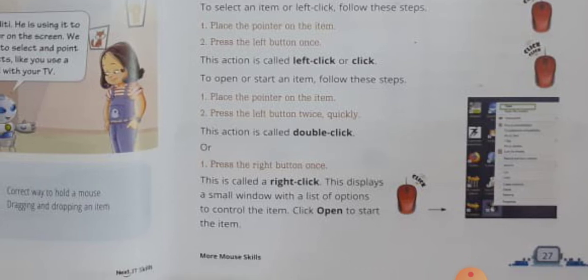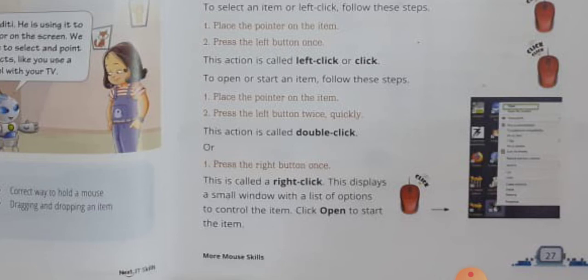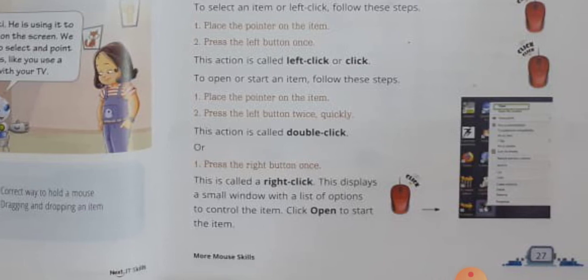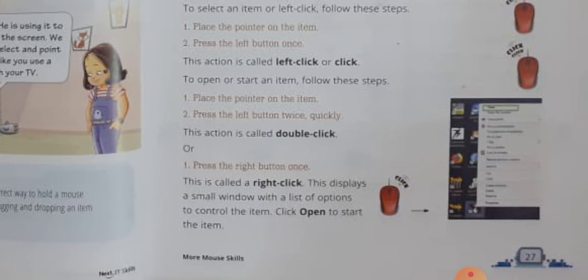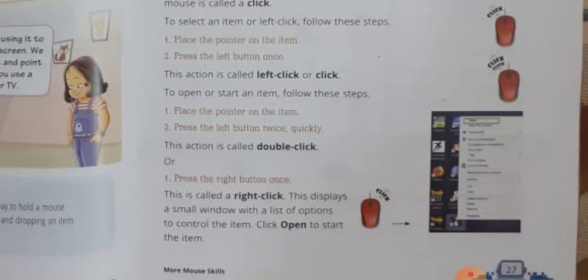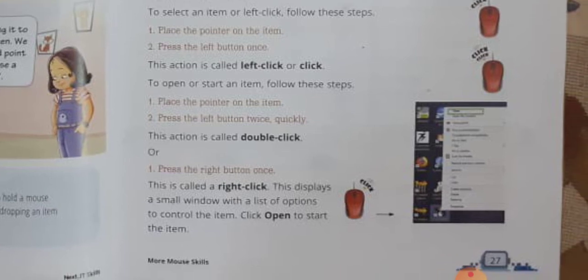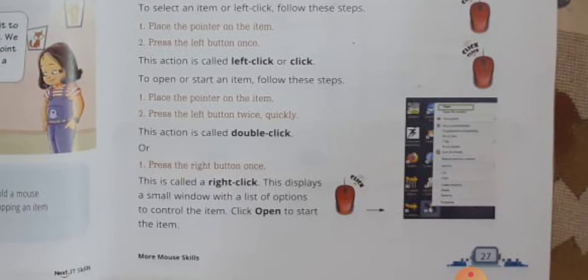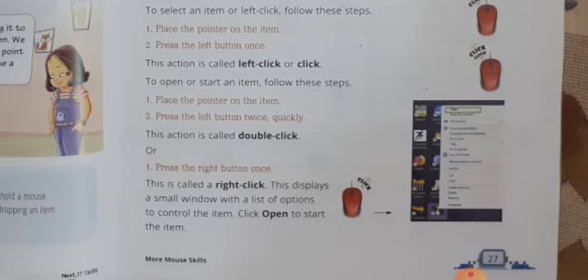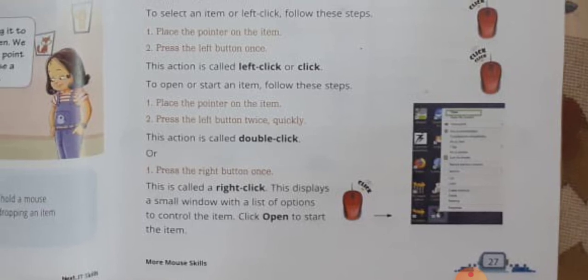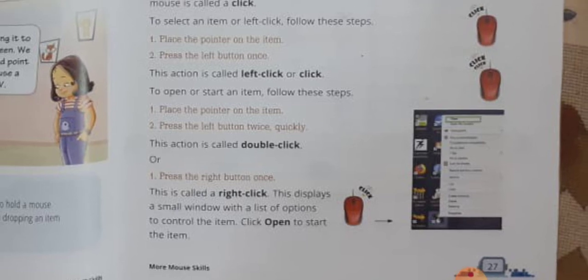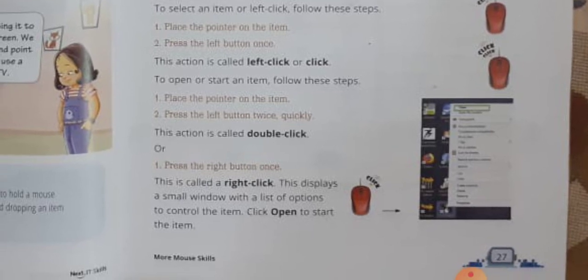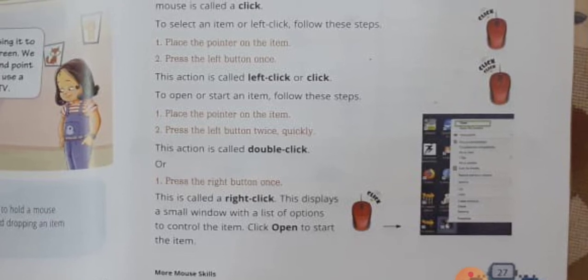Our next function is to open or start an item. To open or start an item, you will follow these steps. First step is place the pointer or cursor on the item. And next step is press the left button twice quickly. First of all, you will go to that item which you want to open or start, and you will press the left button 2 times.